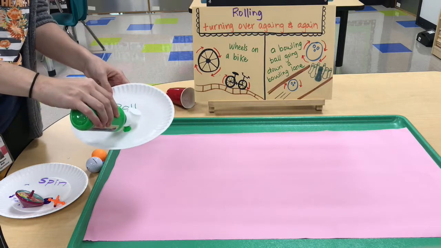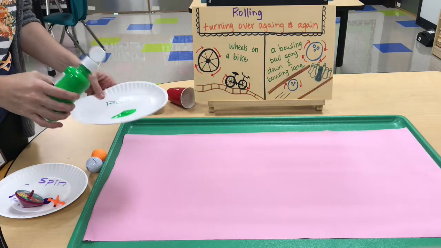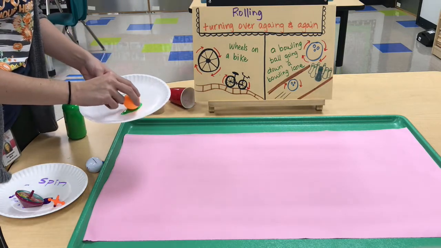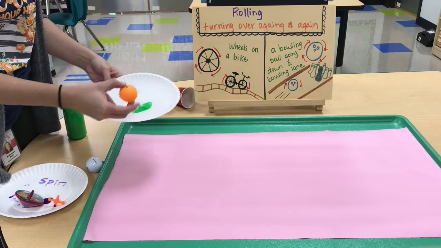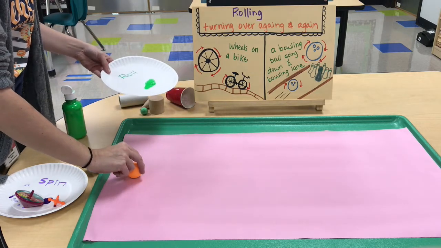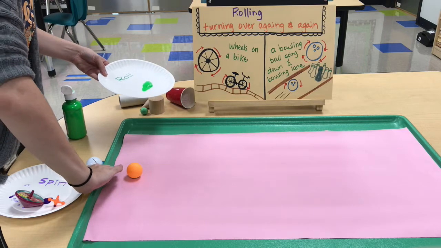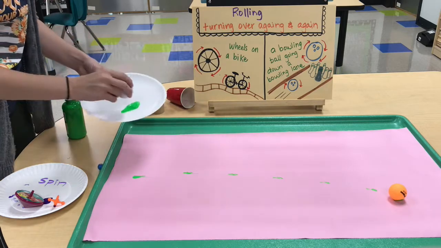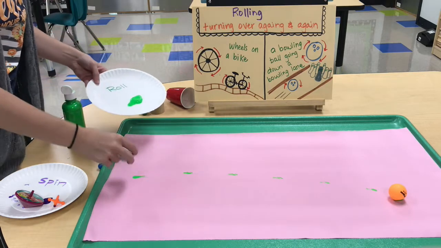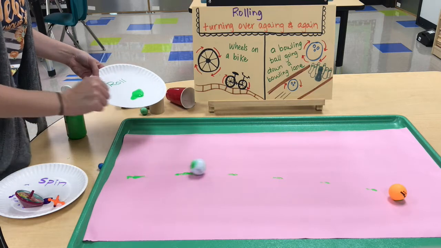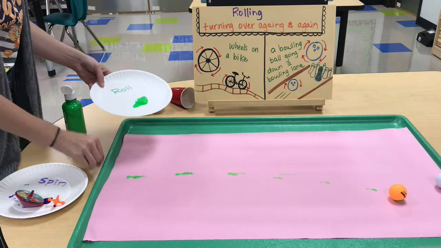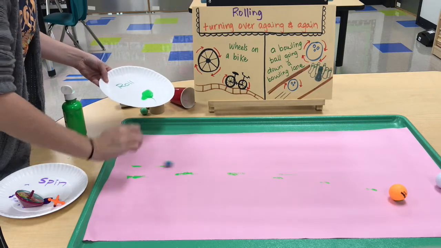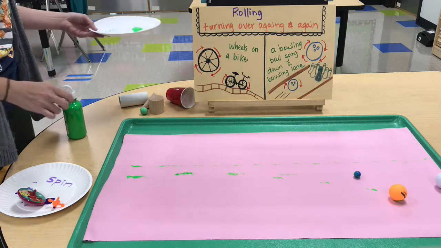So here I'm going to show the motion of rolling. I'm going to use some green paint to help me out, and I'm going to grab items that I know will roll. I'm going to have a starting position right here, and I'm going to roll my ball, and you're able to see the pathway of my ping pong ball. Again, here's my golf ball. There's that pathway. And here's a smaller ball that I have. Really straight line on that one.